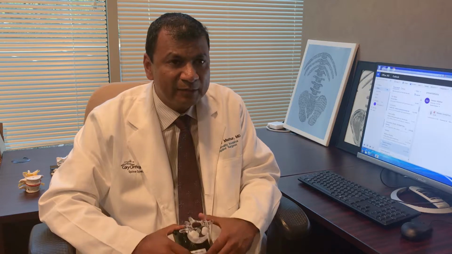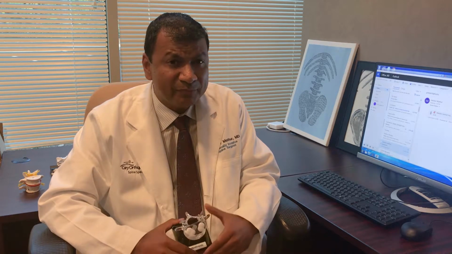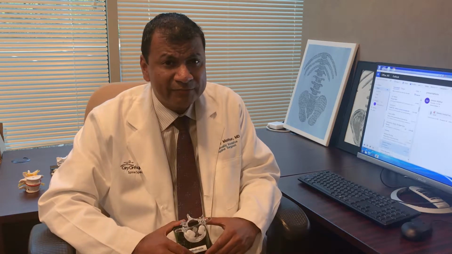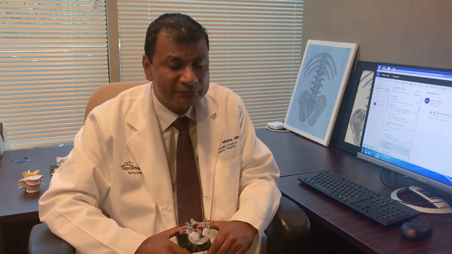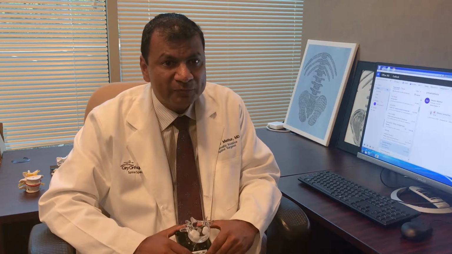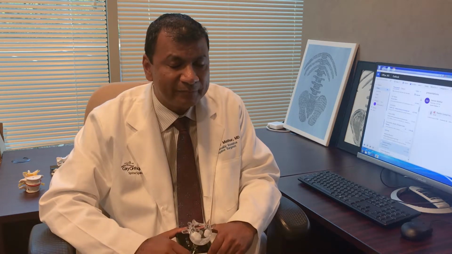Kyphoplasty has really changed how we treat compression fractures. In the past, if you had a compression fracture, we would treat it with bed rest for several weeks and then treat you in a brace. However, now we have a new technique where we place cement into the bone, which allows you to be mobilized the day of surgery. We usually do the procedure in our office, and it normally takes anywhere from 20 to 30 minutes. After the procedure is done, most people have a significant improvement in their back pain.